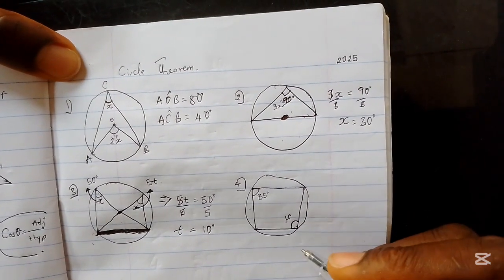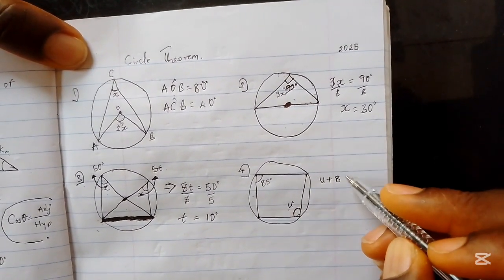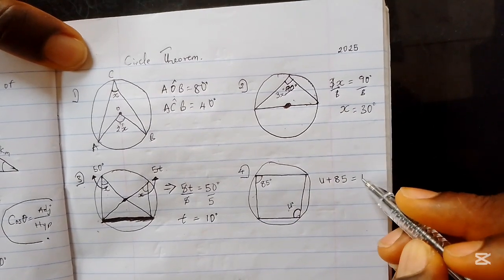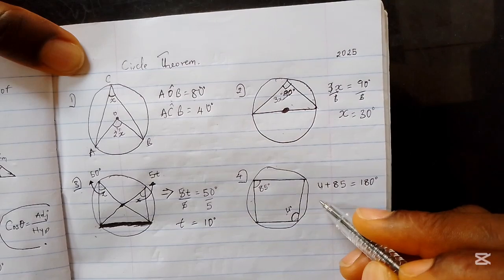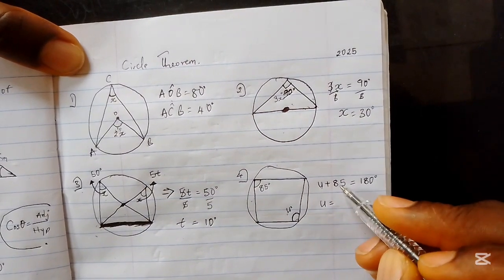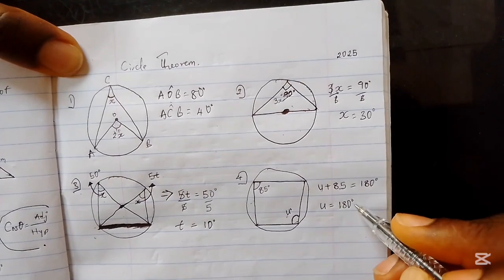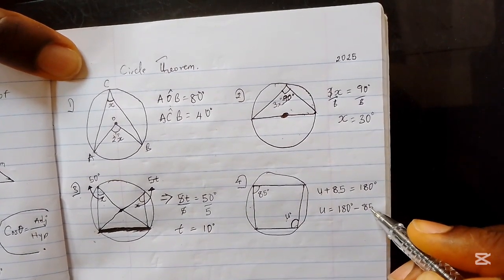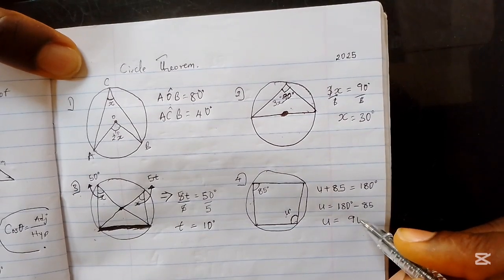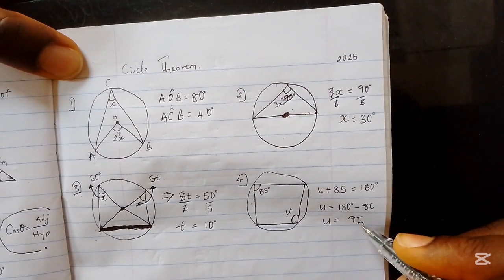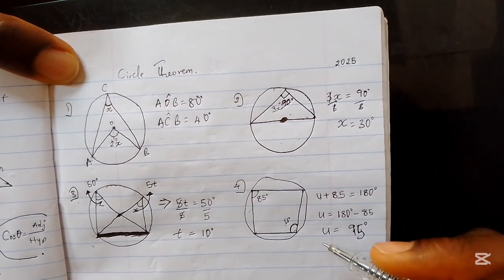That will be very simple because u plus 85 will give me 180 degrees. So for me to find u, the 85 coming this side will have to take a negative sign. So 180 minus 85, my angle u has to be 95 degrees. 95 degrees is the angle u here.